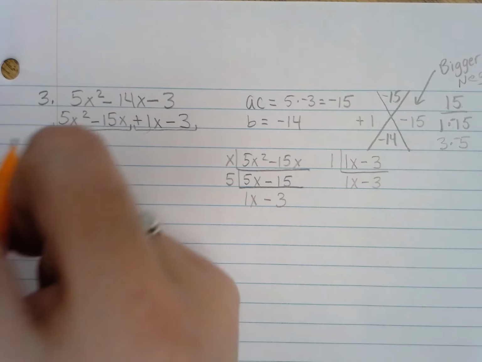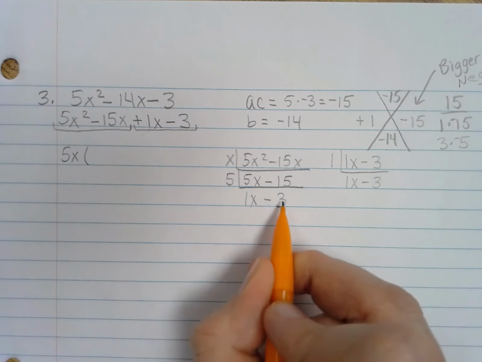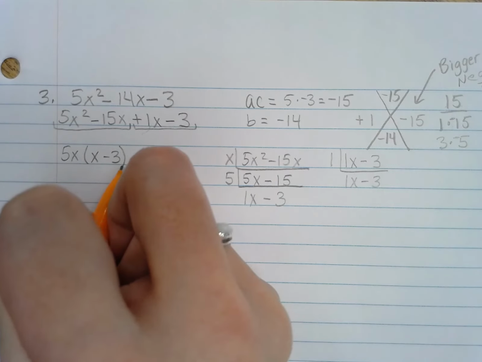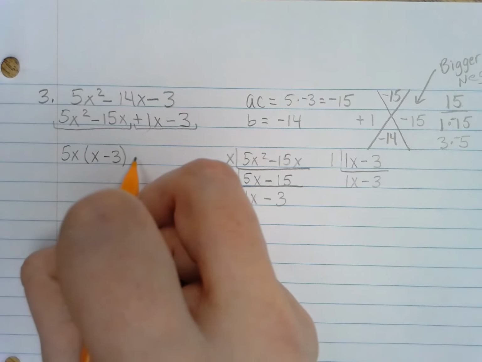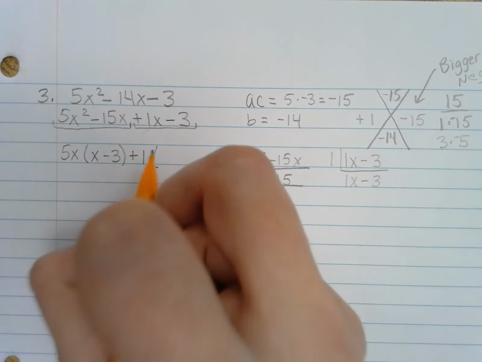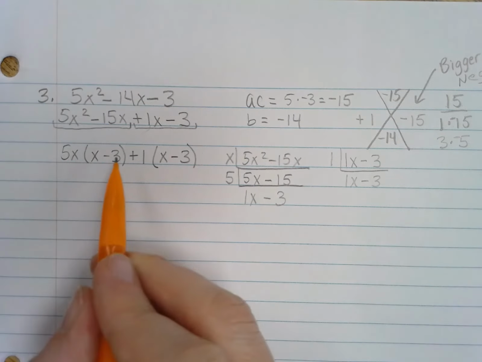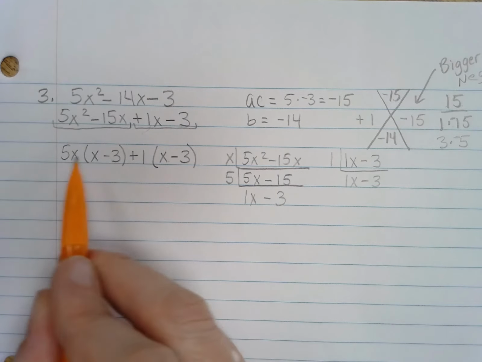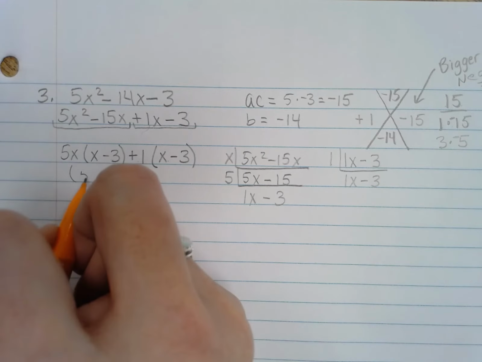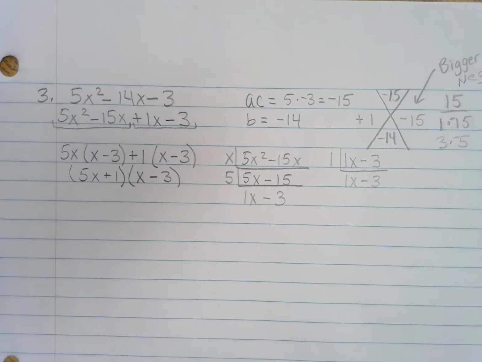Let's write our answer. We have 5x times our leftovers go inside. Of course, we don't need the 1, so we're just going to write x minus 3. Close that parentheses. You must have something in this place. So we need this plus 1 times, again, we don't need the 1 for that, x minus 3. So those leftover parentheses match. The other terms that were our GCF come together to make our other factors. So 5x plus 1 and x minus 3 is the factored form.